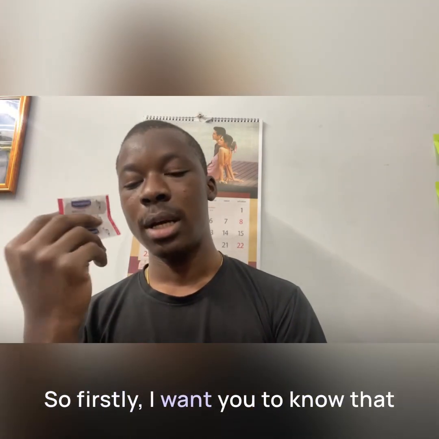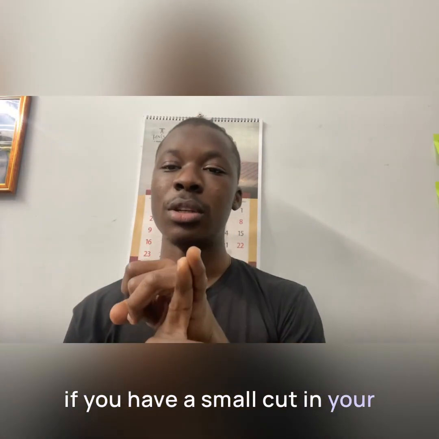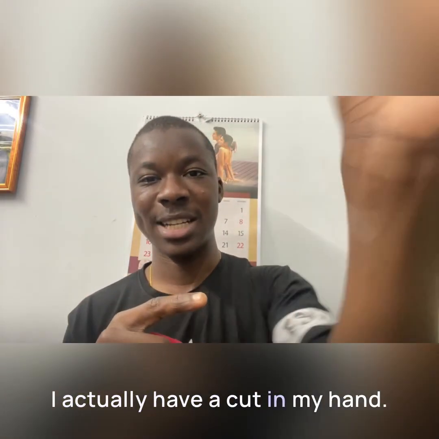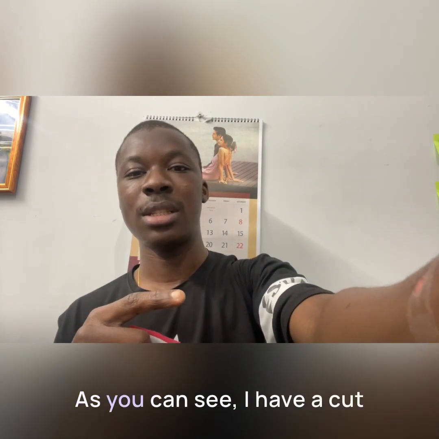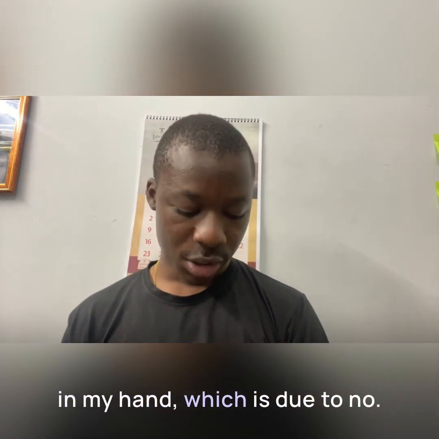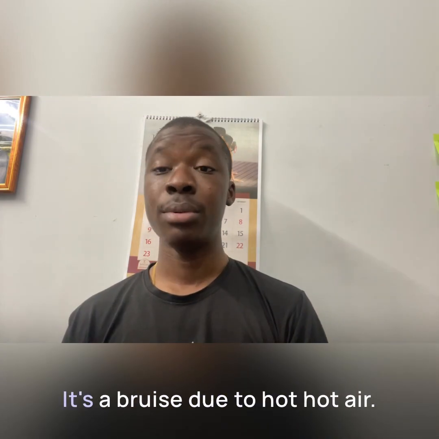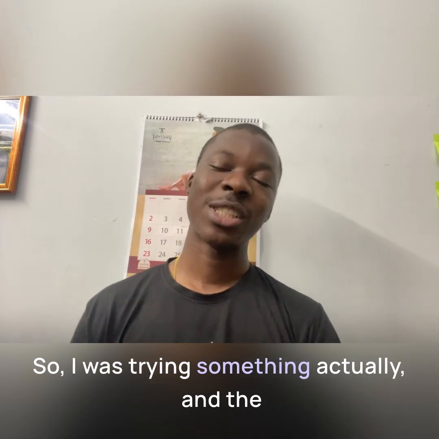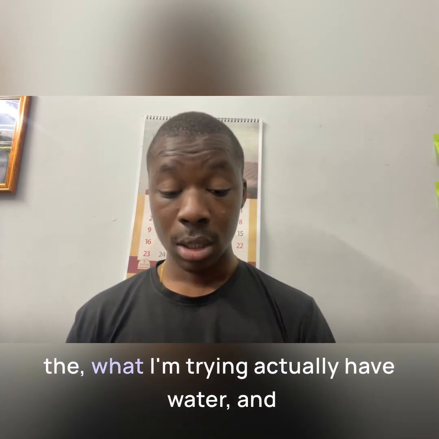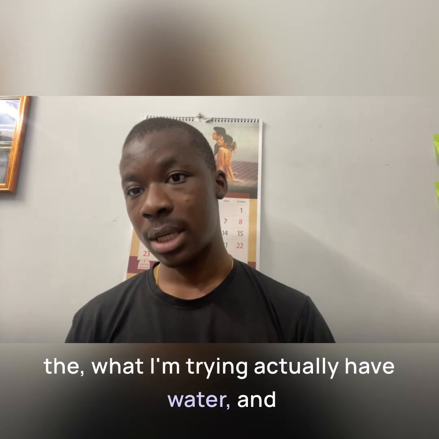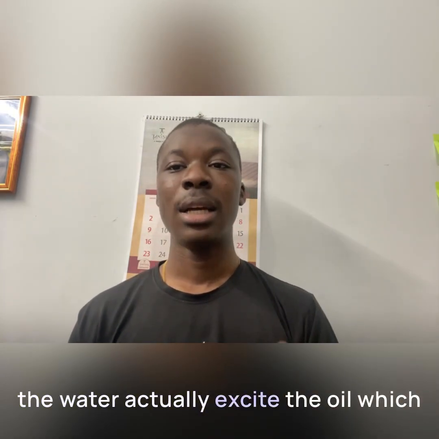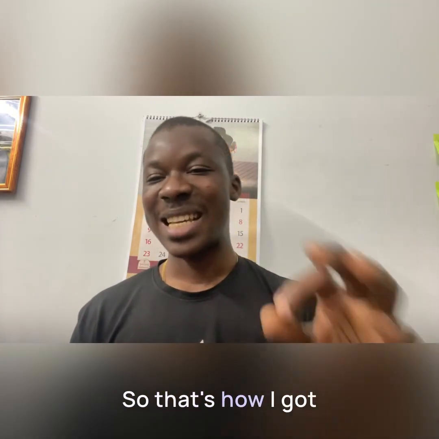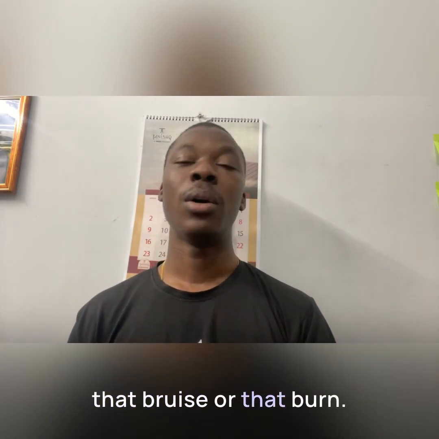Firstly, I want you to know that if you have a small cut on your hand or body surface, because right now I actually have one on my hand, I want to show you a little bit. As you can see, I have a mark on my hand. No, it's not actually a cut, it's a bruise due to hot oil. I was frying something, and what I was frying had water, and the water excited the oil, which leads to, you know what I'm saying. So that's how I got that bruise, or that burn.